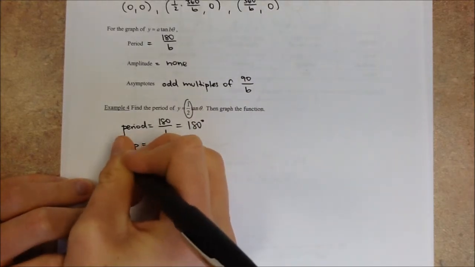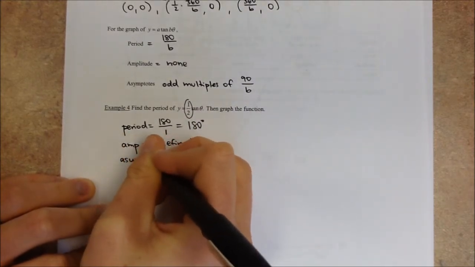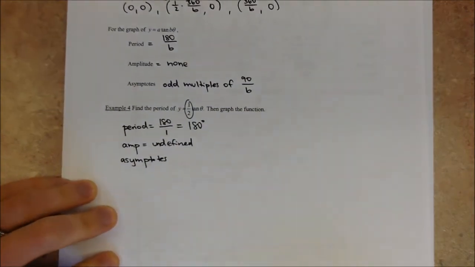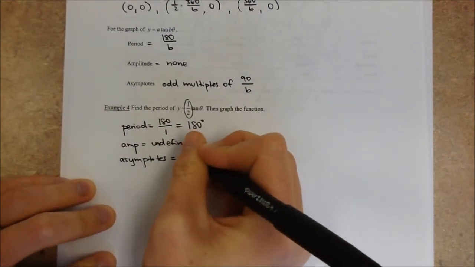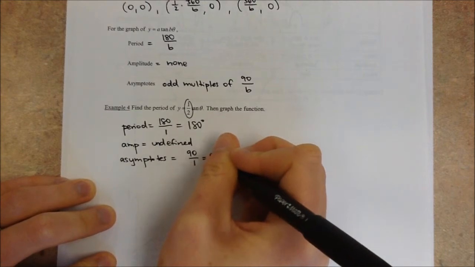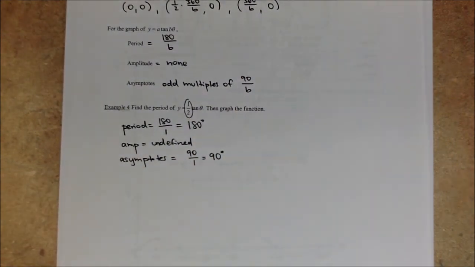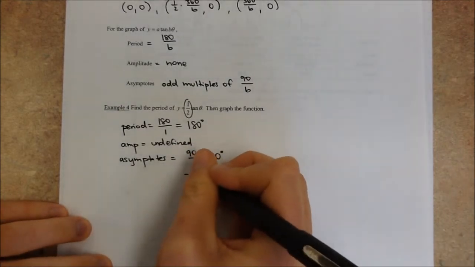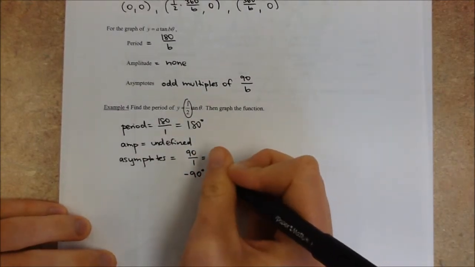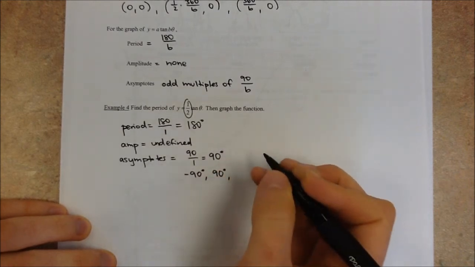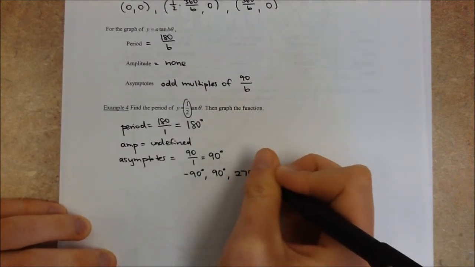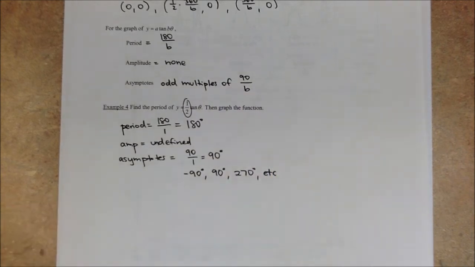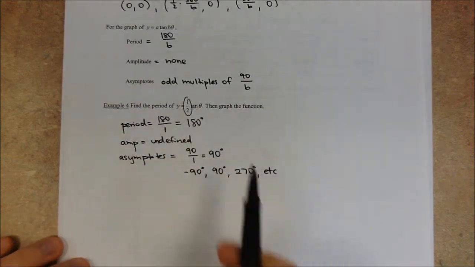And then the asymptotes, I know it's weird when it's worded as the odd multiples of 90 over b, but it looks something like this. So 90 over b would be 90 over 1, which is 90. And so you take odd multiples of that. Negative 1 times 90, for instance, would be negative 90. 90 times 1 would be 90. 90 times 3 would be 270, etc. You don't take 180 or 360 because those are even multiples of 90. We just want to take 90 and multiply it by odd numbers. That's what this definition means.